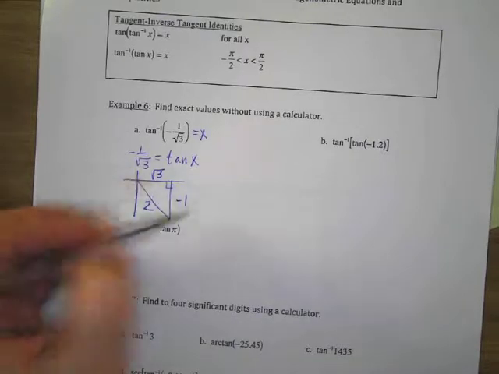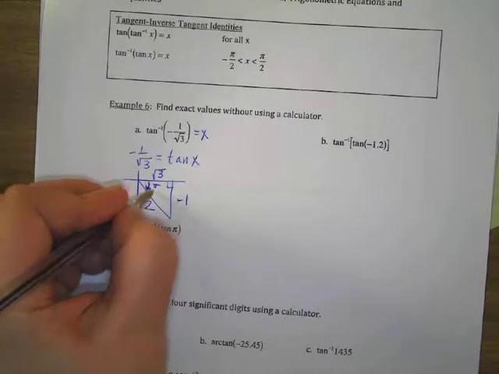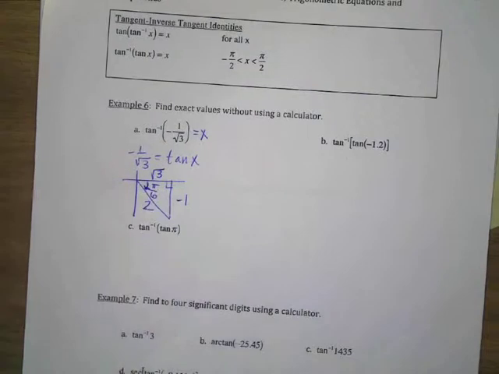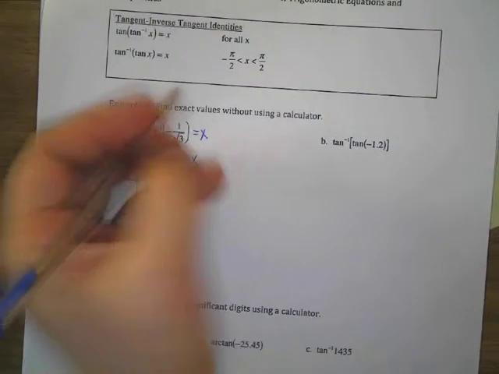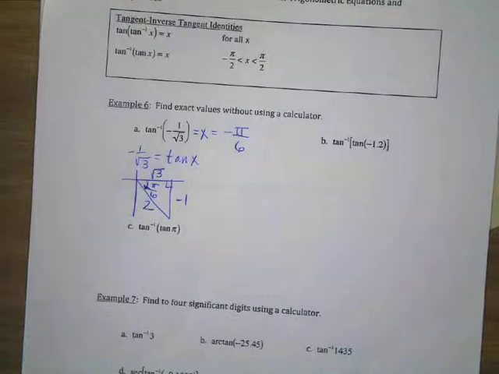So what's the angle then? What's this angle? It's 30, which is pi over 6. But we went down, so it's negative pi over 6. Is that okay? Okay.